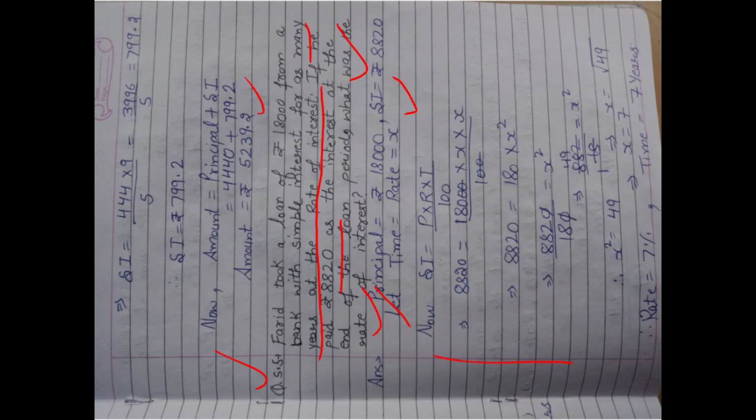अब उन्होंने बोला है कि रेट ऑफ इंटरेस्ट निकालो इस पूरी जो टर्म्स दी हैं उनको सोल्व करके. अब हमने क्या करना है, we should apply simple interest formula, that is principal multiply rate multiply time divide by 100. Then just doing simple calculation and we get the term x which is equals to 7. So our rate is 7% and our time is 7 years, because rate is always represented in percentage and time should be in years. Okay, thank you.